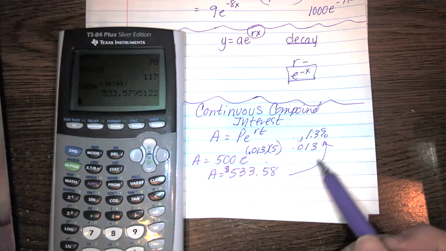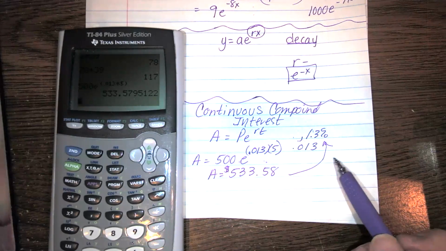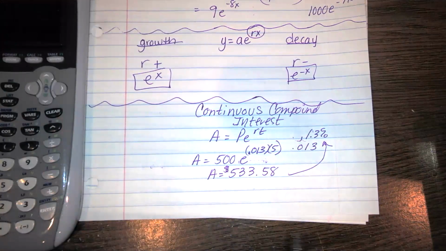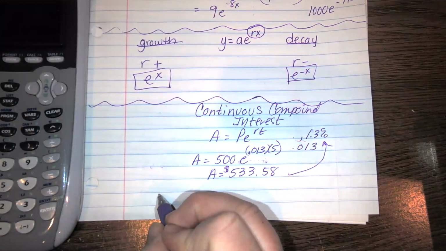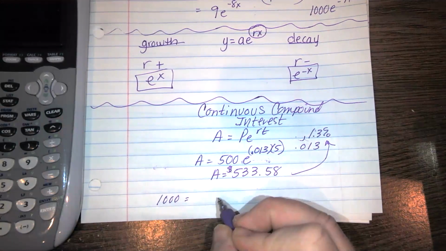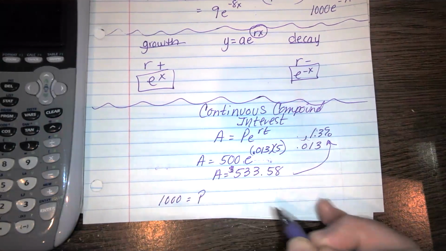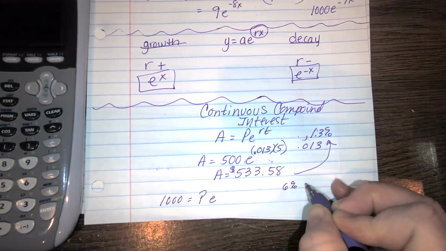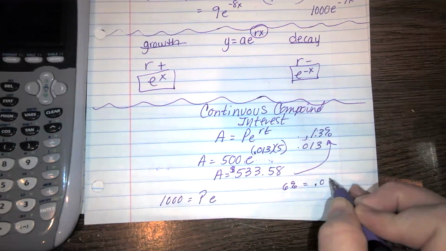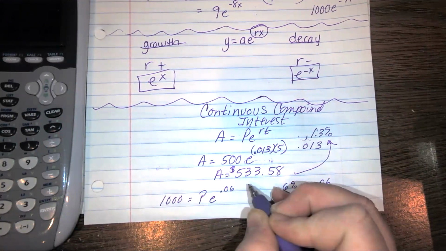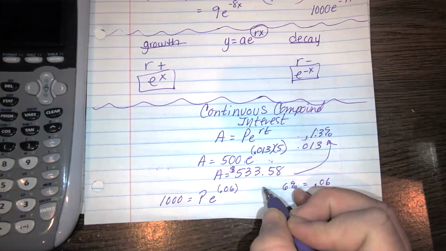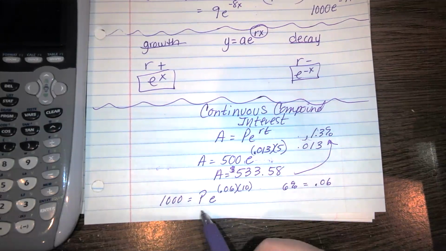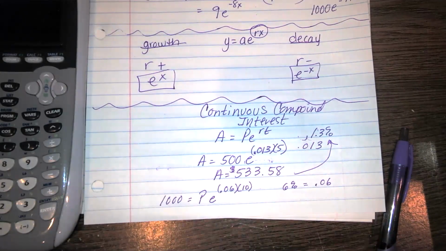Number two, like, oh well, what am I going to do? That's the best I can do. Nothing else I can do. How about go the other way? I want to make $1,000, and I want to invest it in the bank at a 6% interest. What's 6%? 0.06. But I only want to lock up my money for like 10 years. How do I figure out what P is? How do I go backwards?